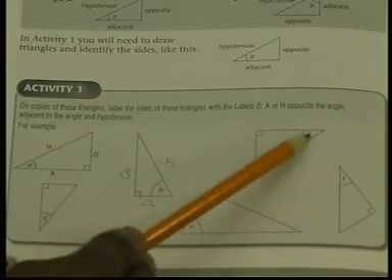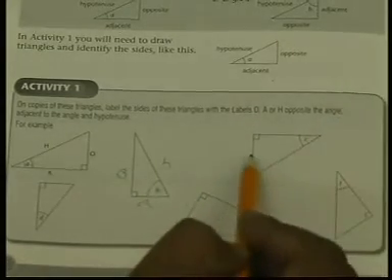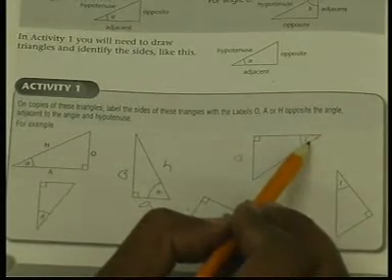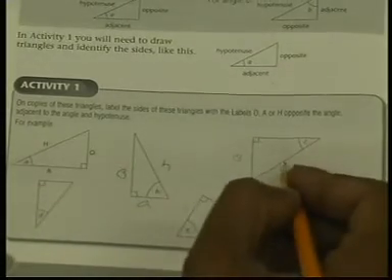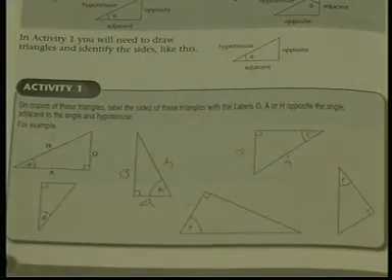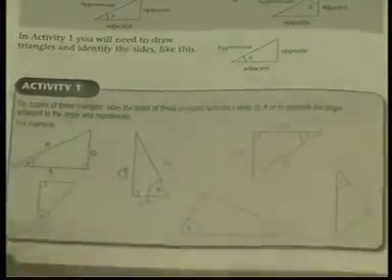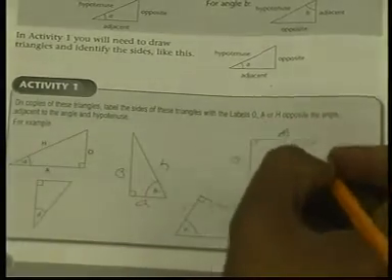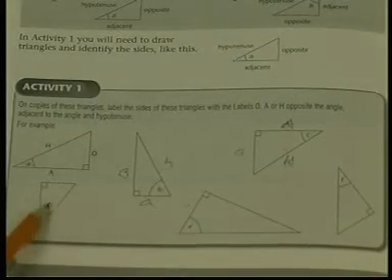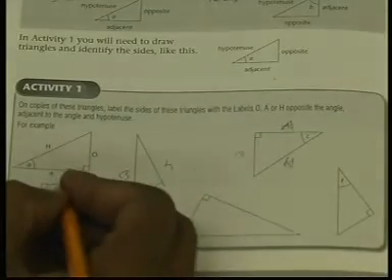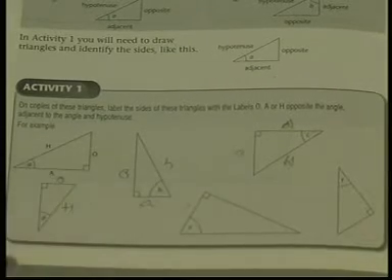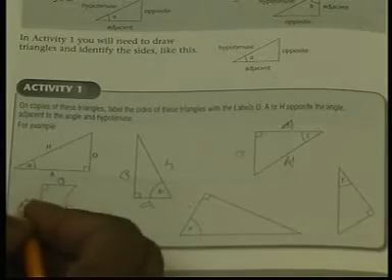For C, the opposite of that angle is this one. So that's O. The longest side is that, so that's the hypotenuse. That leaves adjacent to that side. It's the easiest way to work through it. Now D, that's the opposite. That's the longest side called the hypotenuse. And that's the other side called the adjacent, the side next to the angle.